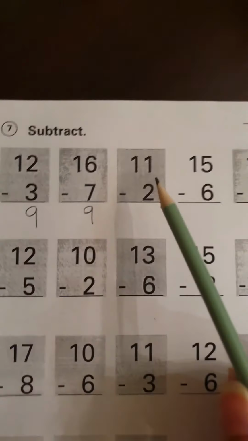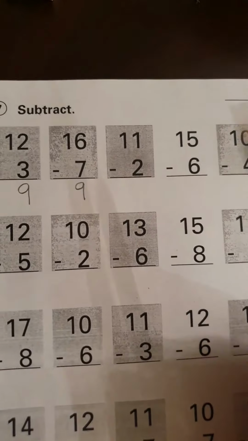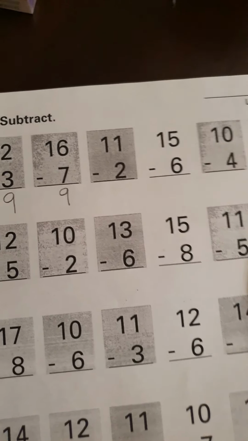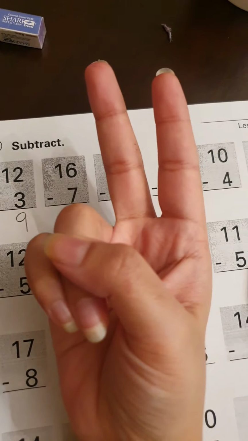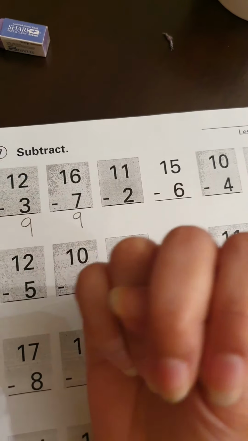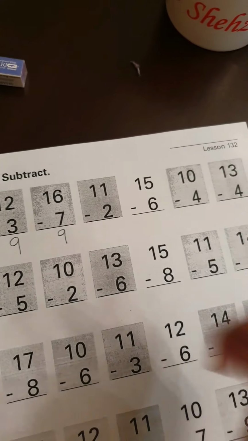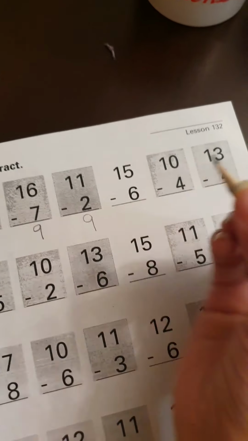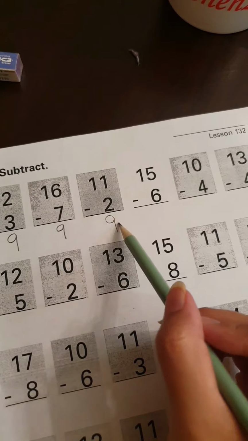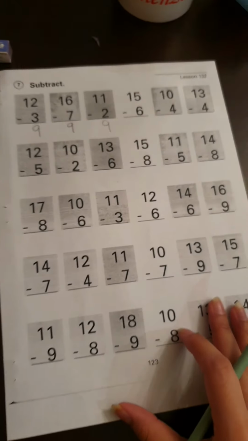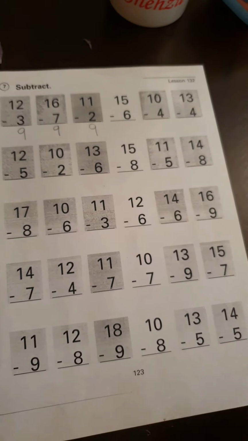Okay. Then I have 11 minus 2. So 11 goes in my mind since it's the bigger number and I will take 2 fingers out and count backwards from 11. So 10 and 9. There we go. 11 minus 2 is equal to 9. Now guys, I'm going to give you a while. You finish it up and then we will match our answers.